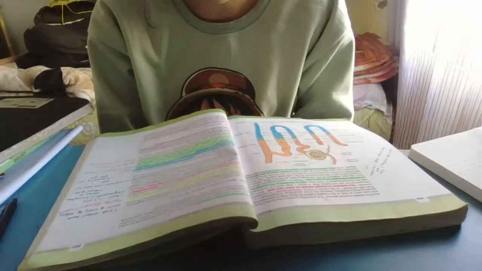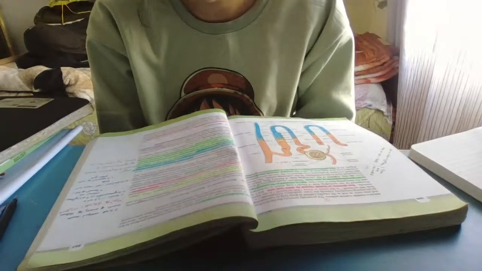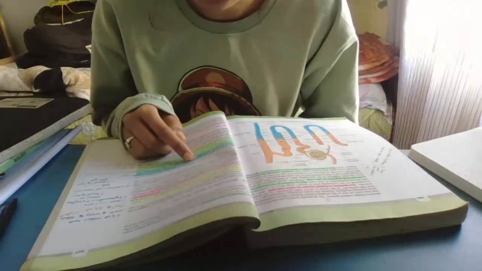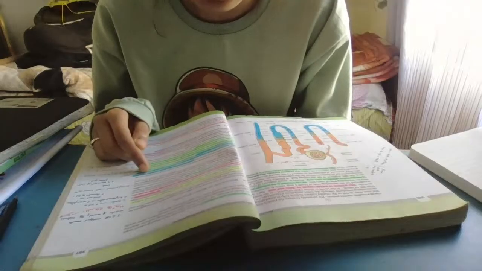The JG cells play a complex regulatory role. A fall in glomerular blood flow, glomerular blood pressure, GFR can activate the JG cells.